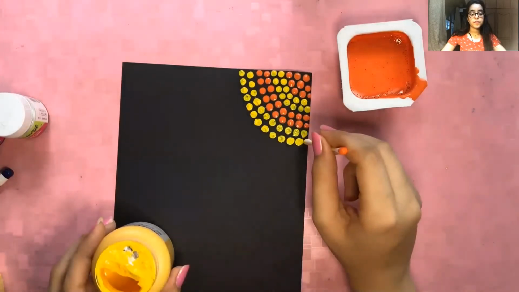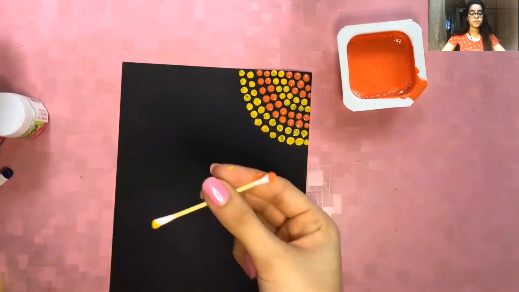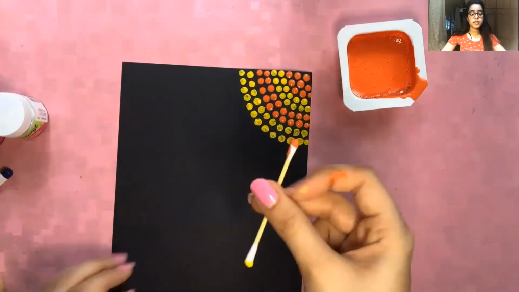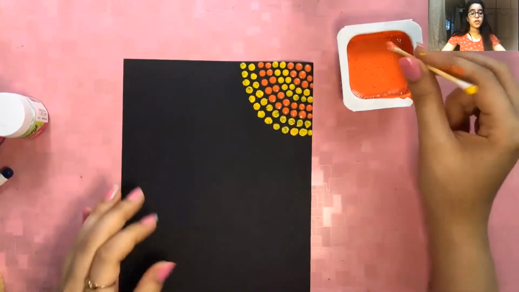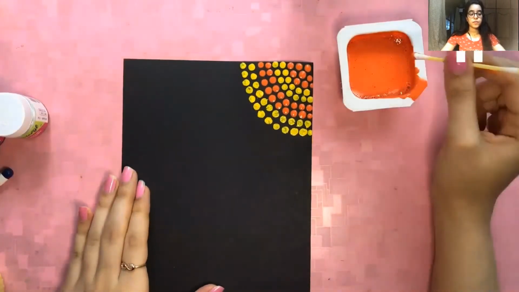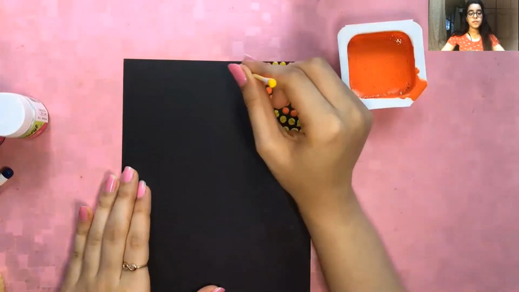Okay, again, time to switch the earbud to the other side where you have used orange paint. Now again, if you feel that the earbud has damaged or it is not able to give the correct circular dots, what you can do is you can make use of another earbud, a fresh new one instead of using the same one. Okay, so I'm just following the same process again.